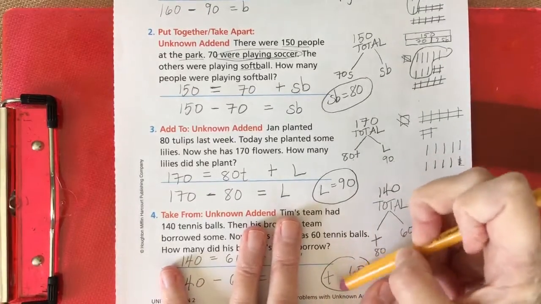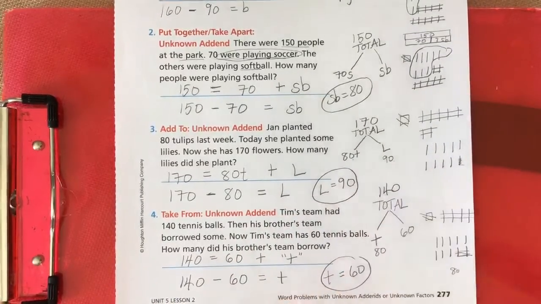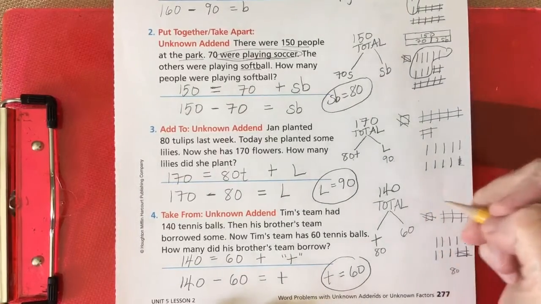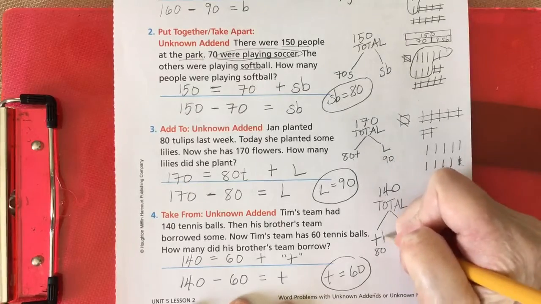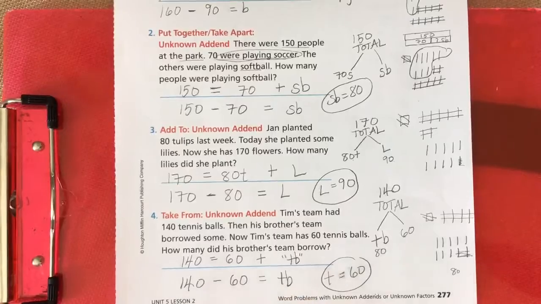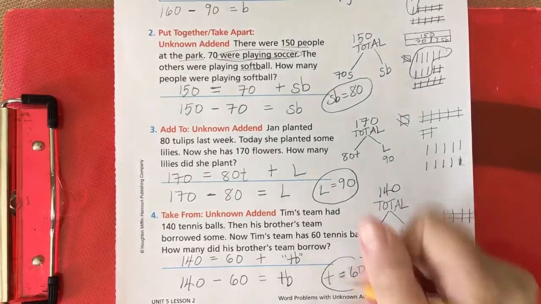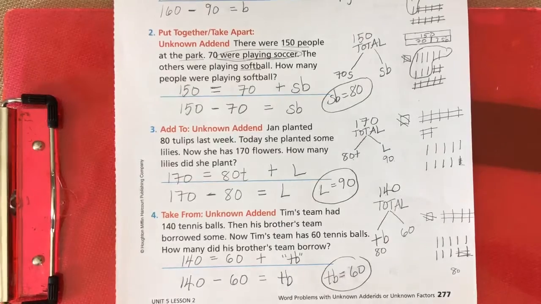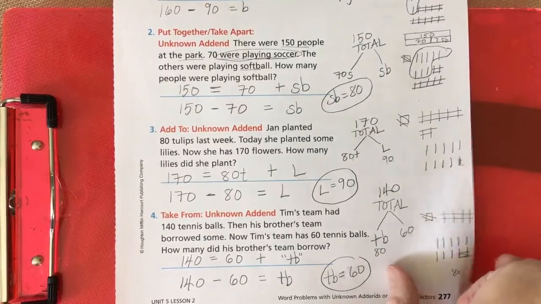That equal sign is not very neat. There we go. Okay, I'm thinking maybe T wasn't the best variable because that does look like a plus sign. Maybe a B would have been a better one, or we could say TB for tennis balls. There we go. That way it doesn't look like an addition sign. All right, boys and girls, so that is today's math lesson.